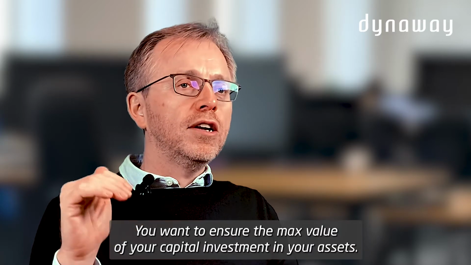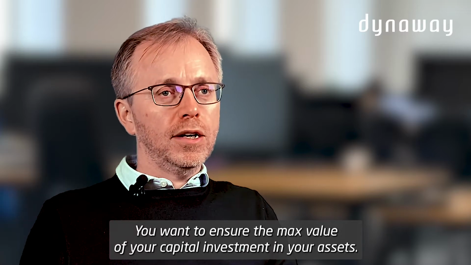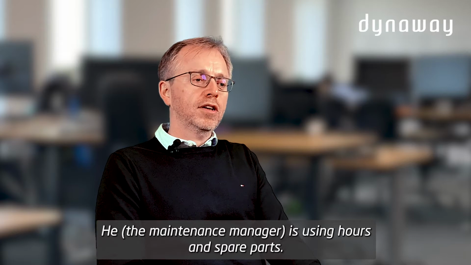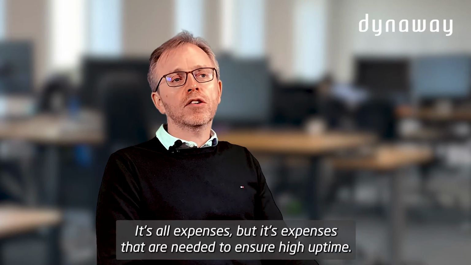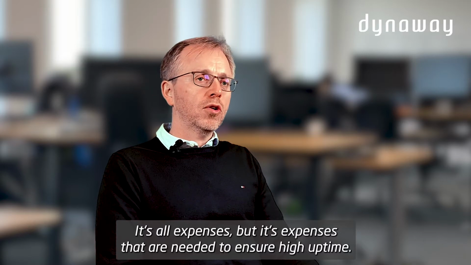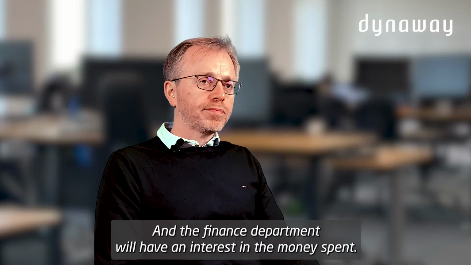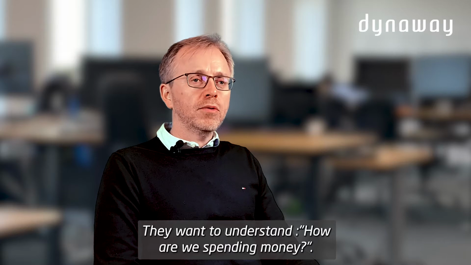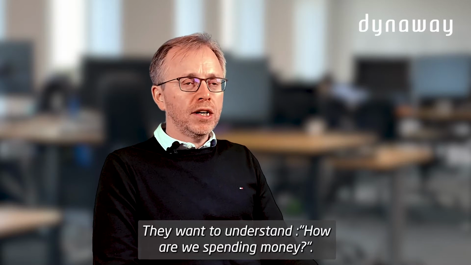You want to ensure the max value of your capital investment in your assets. He's using hours and spare parts. It's all expenses, but it's expenses that are needed to ensure high uptime. And the finance department will have an interest in the money spent. They want to understand, how are we spending money?